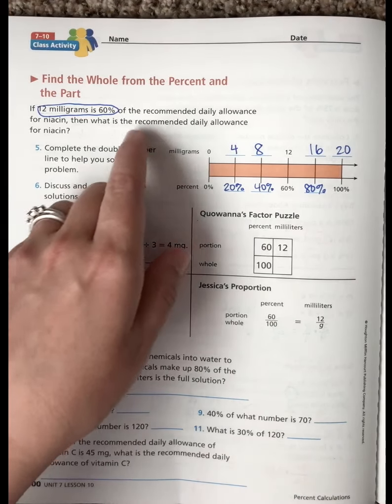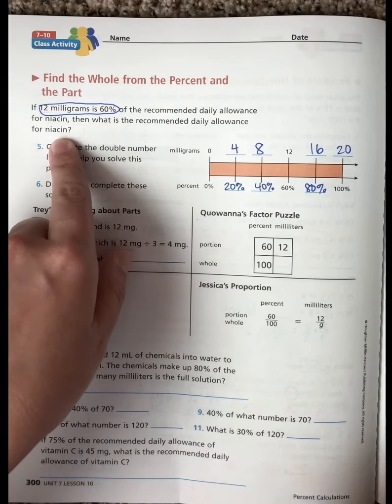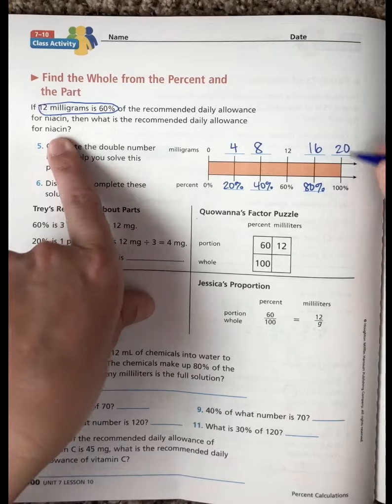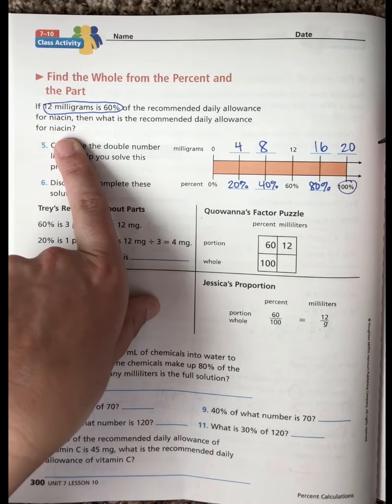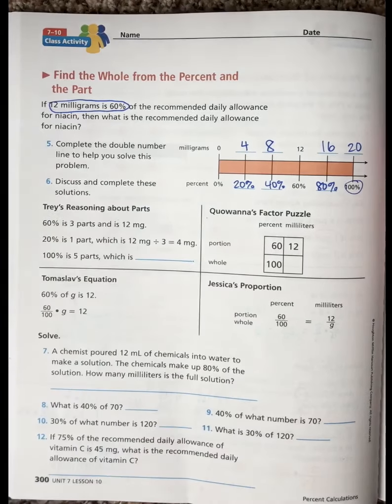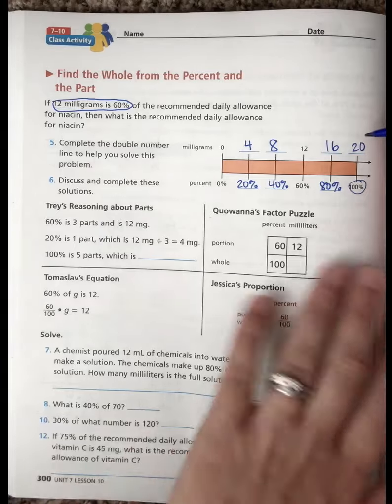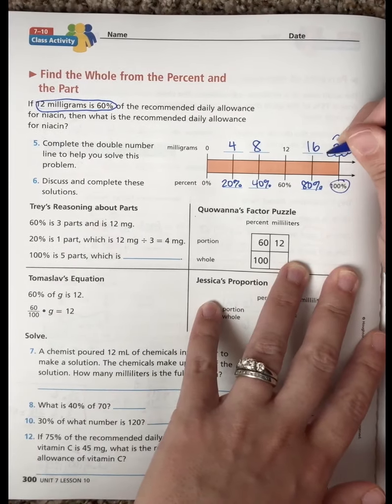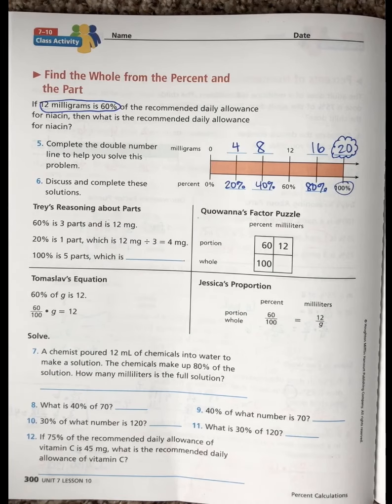It says, what's the recommended daily allowance for niacin? Well, that would mean that the total, the recommended daily allowance is your total. What do you have for 100%? Well, for 100%, what do you need? You're going to end up needing 20, which is right here, because across from the 100 is the 20. So 20 milligrams of niacin is the recommended daily allowance.